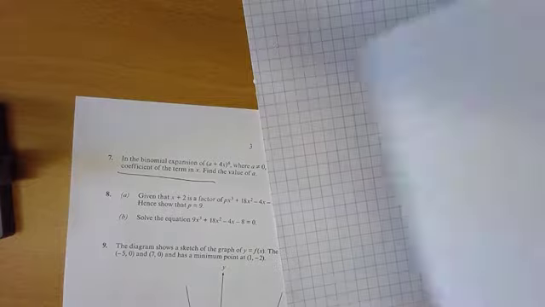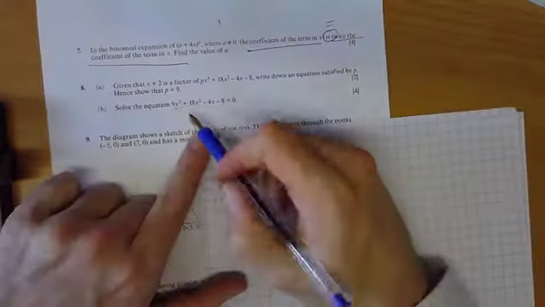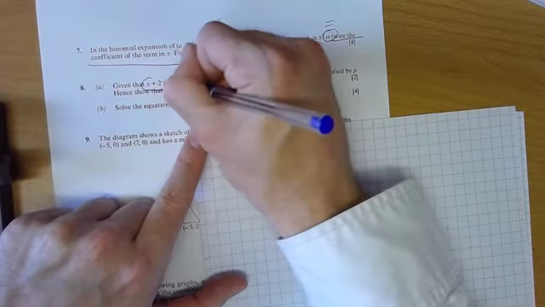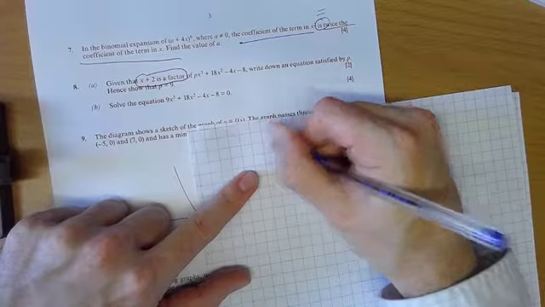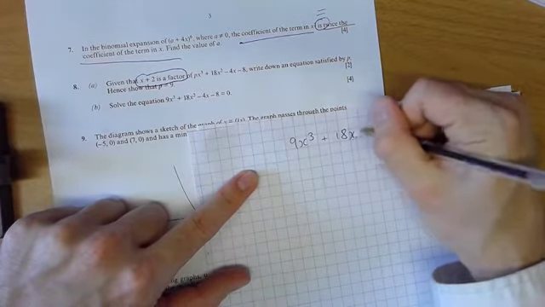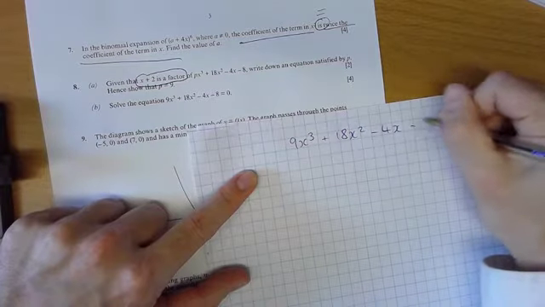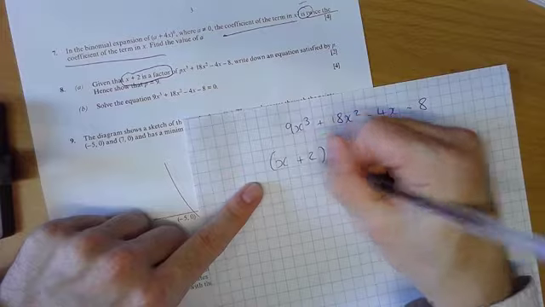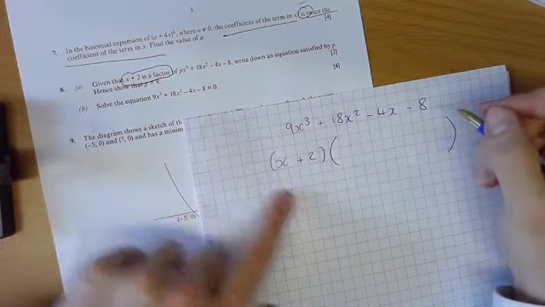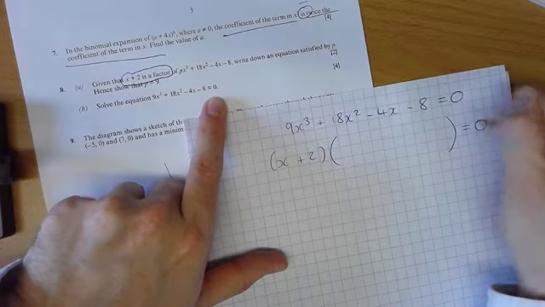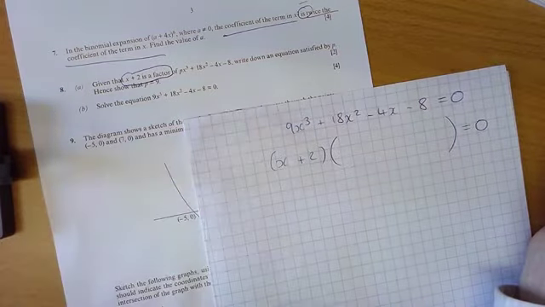Okay then. So the next bit says solve the equation. Now if you look at this thing here, this thing is that. So we don't need to find a factor because we already know that this thing is a factor. So I'm going to say 9x cubed plus 18x squared minus 4x minus 8. I know that x plus 2 is a factor. So I need to be putting equal to 0 to that just because it says equals to 0 there. Okay, so once I've factorised, I need to actually find what x equals.